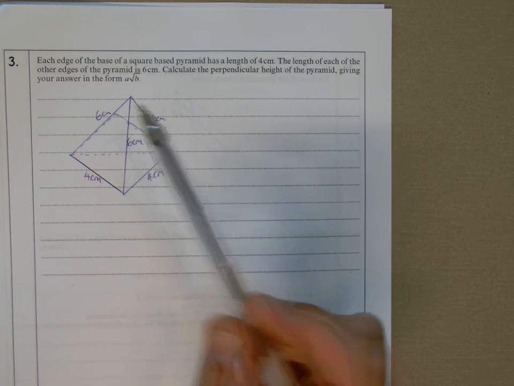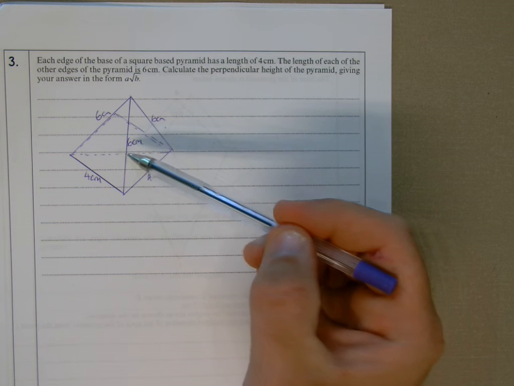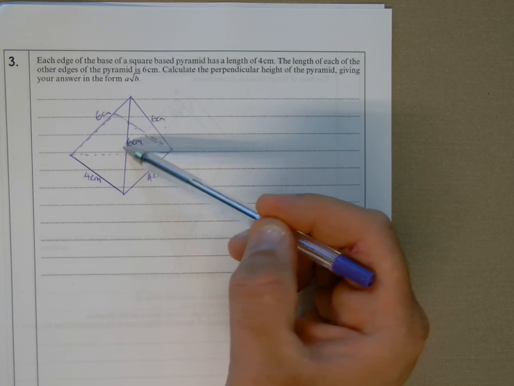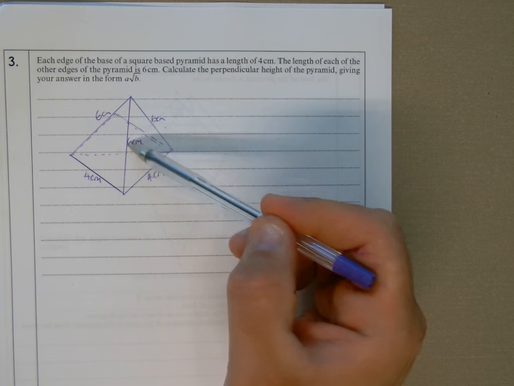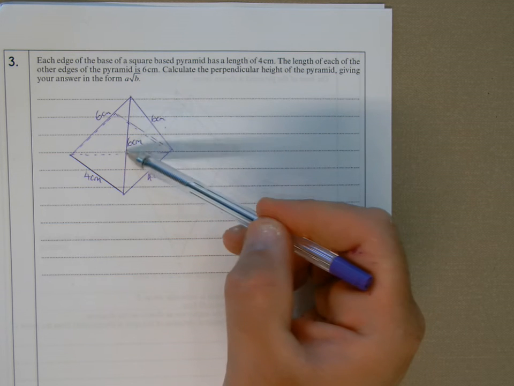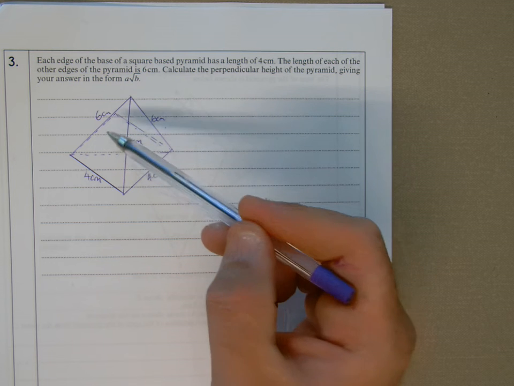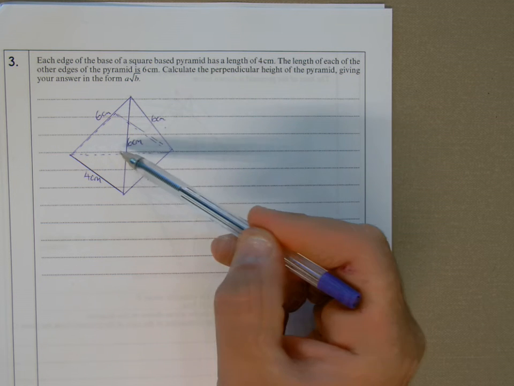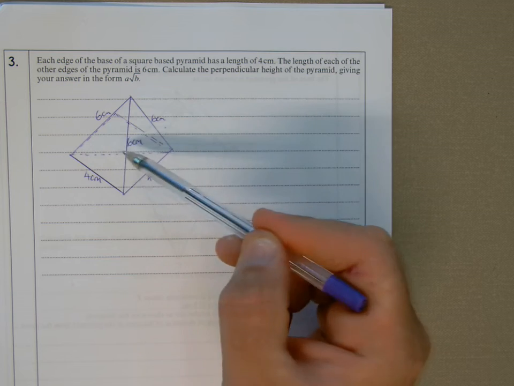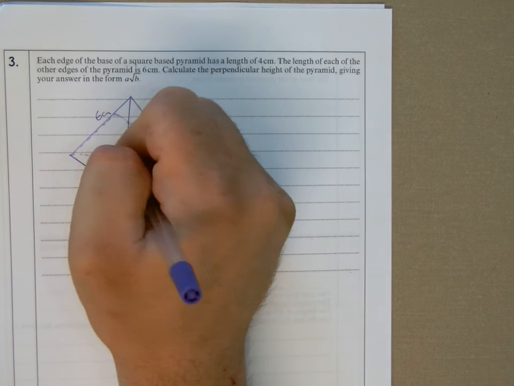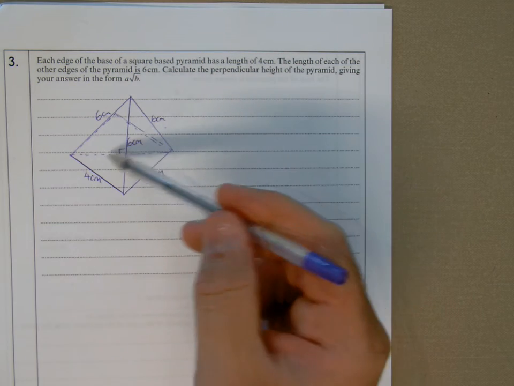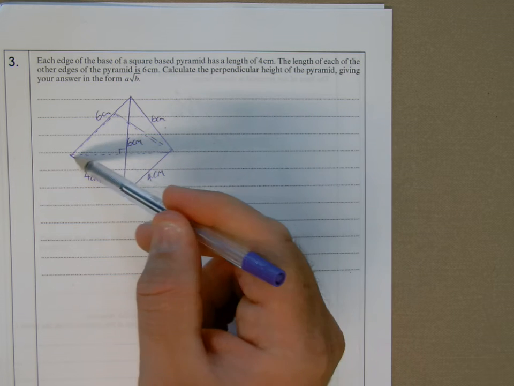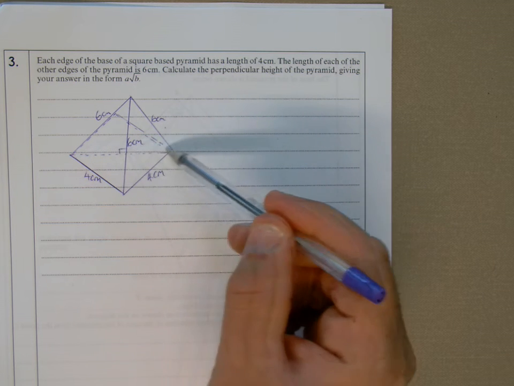So to get the actual perpendicular height, we need to go, if you think about it, from the center of the pyramid, right in the middle, and we go right up to the apex, right up to the top of it, perpendicular to the base, or the right angle. So if you look at the way I've drawn this diagram, we could think of this right angle triangle here, see there's a right angle there in the middle. This dotted line here goes through the center of that base, the diagonal of that base.